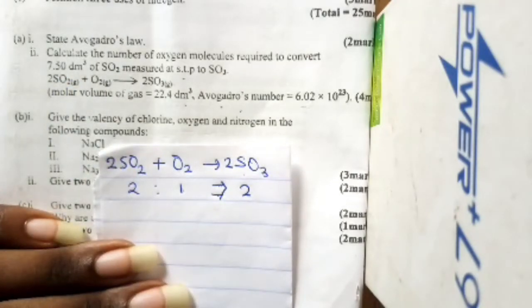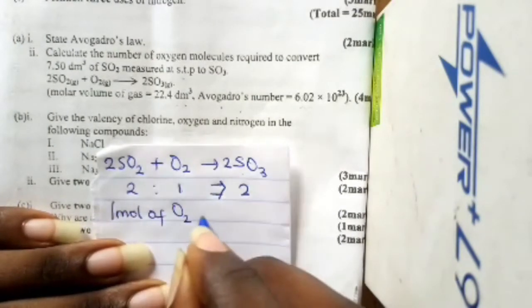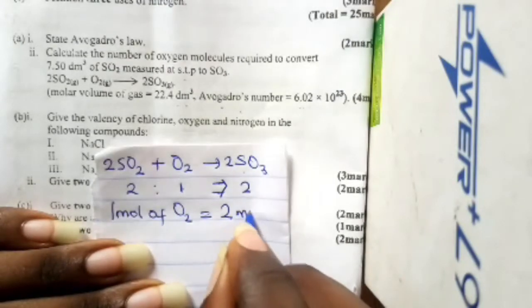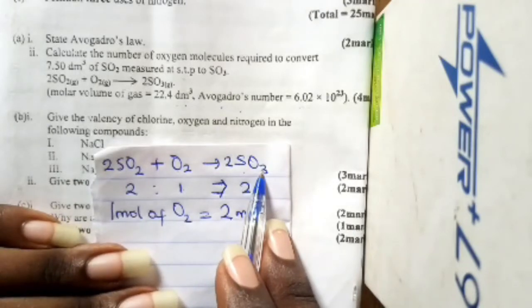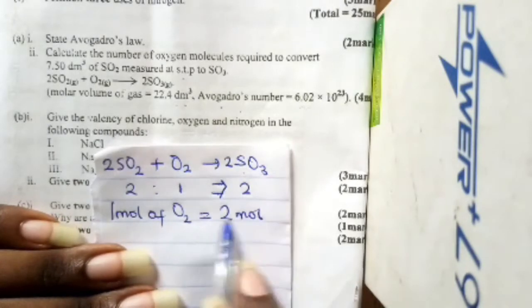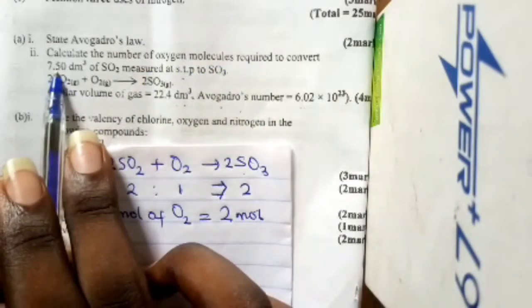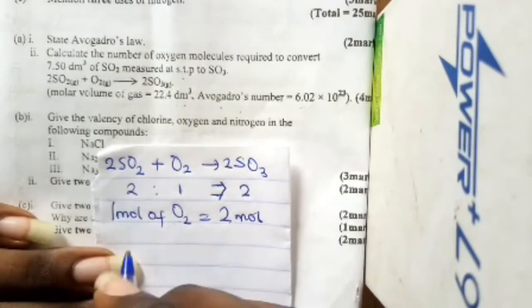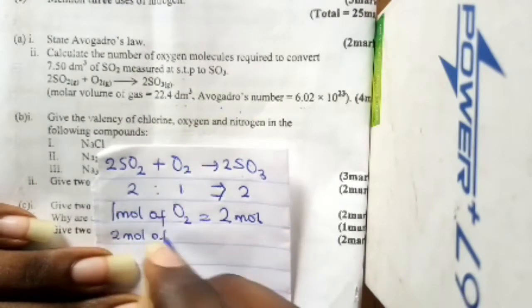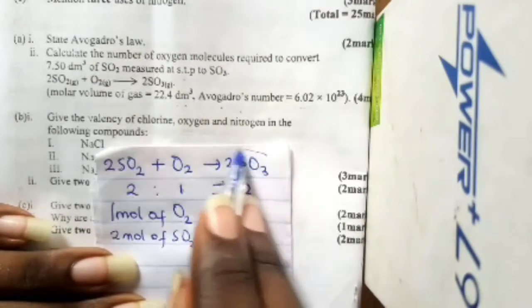In the first instance, 1 mole of oxygen molecules would give us 2 moles of sulfur trioxide. So 1 mole of oxygen combines with 2 moles of SO2 gas to give us 2 moles of this product.